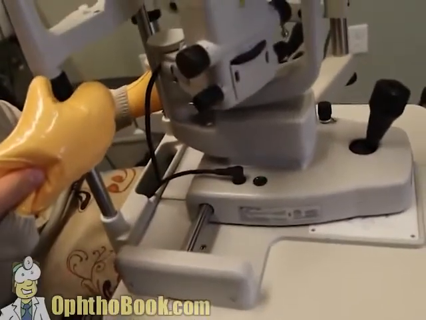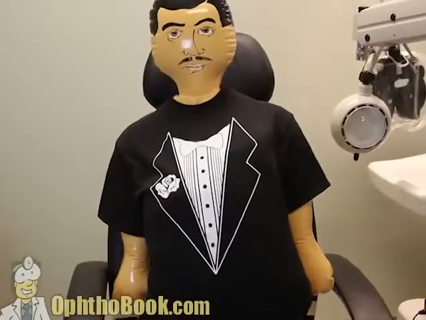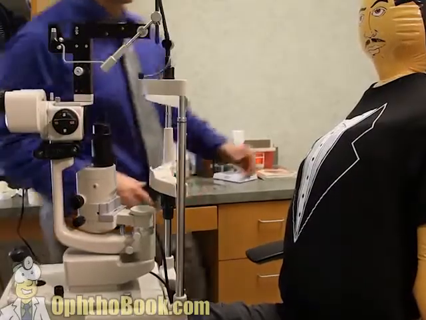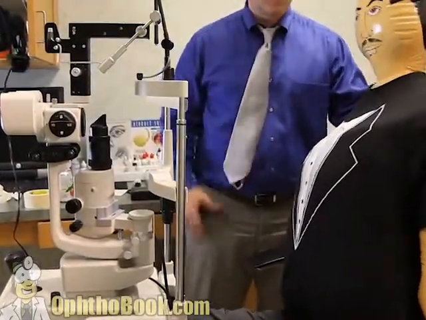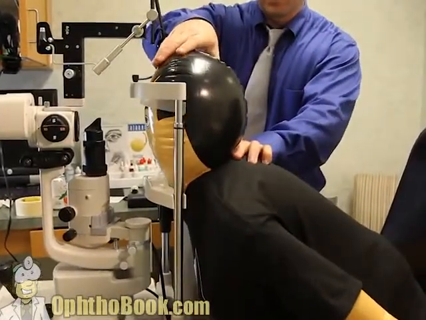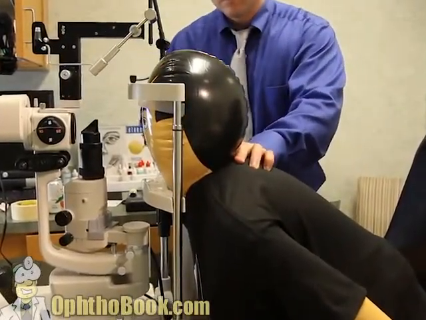The patient can grab onto the side of the table or the side of the microscope here. Occasionally you'll have a chubby patient with a very large abdomen, very hard to get up to the microscope, and I find it helpful to make the microscope very low and far away for them so they can rotate down and into it. And you'll notice here that I'm pushing on the back.